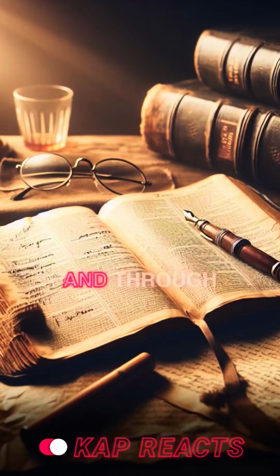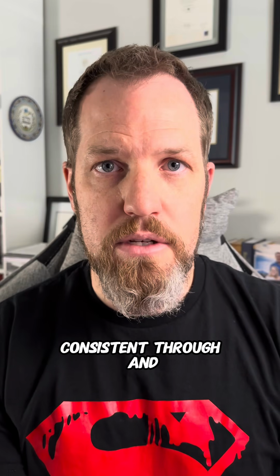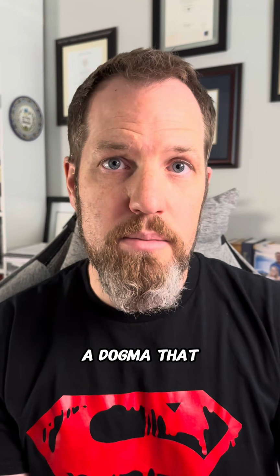So we're presupposing a specific set of dogmas and a specific theological perspective in making these claims. "And is consistent through and through." The notion that the Bible is consistent through and through is not supported by any data whatsoever. It is just a dogma that one must choose to accept.